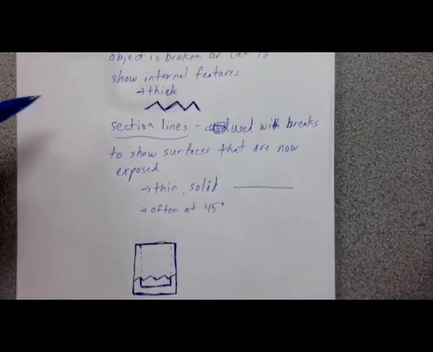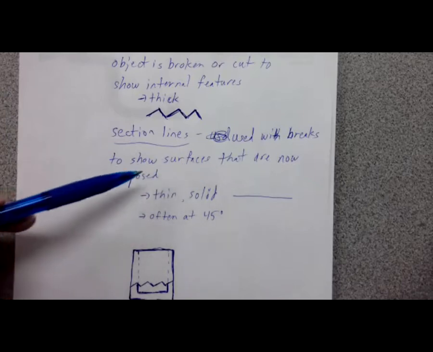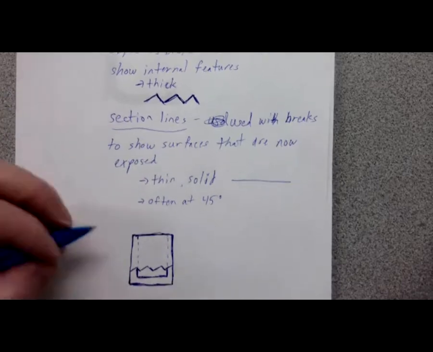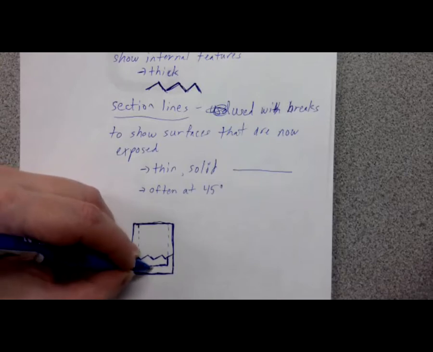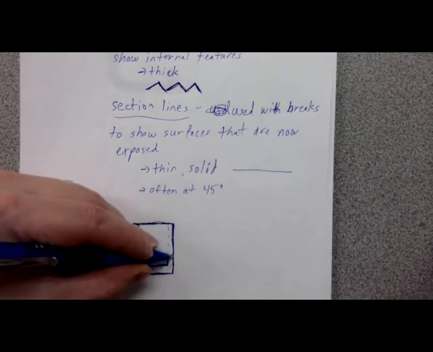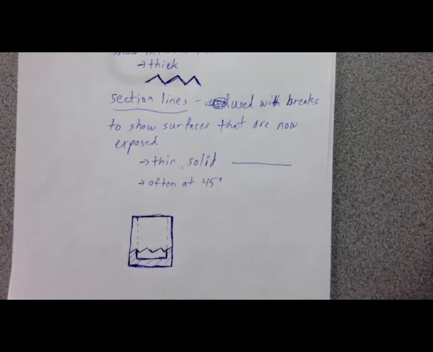Now, again, what I need to do is indicate which surfaces are now exposed. So what I can do is I can say, well, if I put thin, solid section lines on this surface, because this surface is now exposed, that tells me which side has actually been cut off. The side that's got the section lines on it, that's the side this imaginary cut is there. It could be a real or imaginary cut.